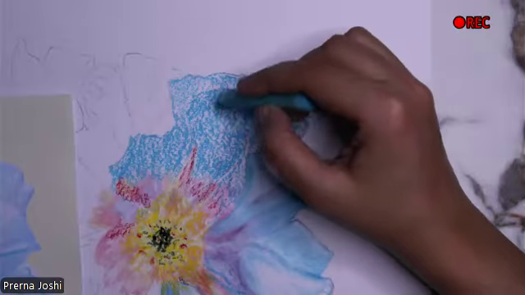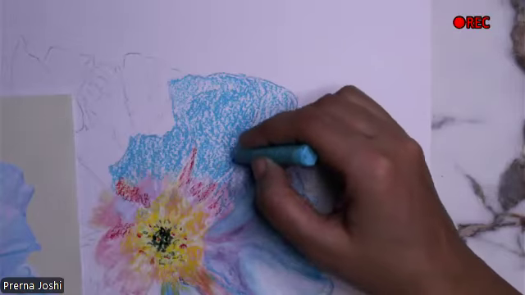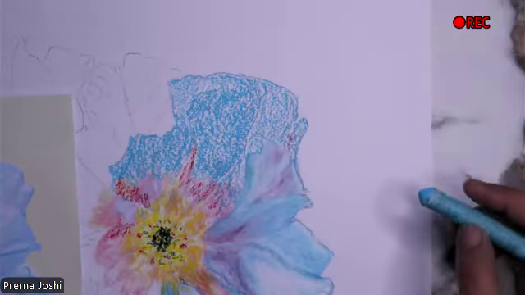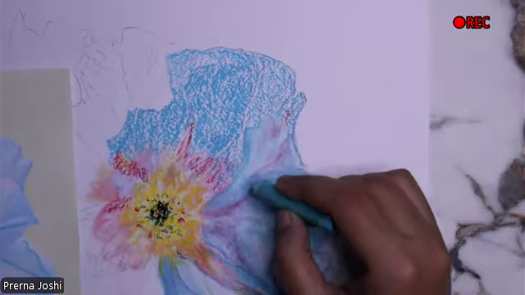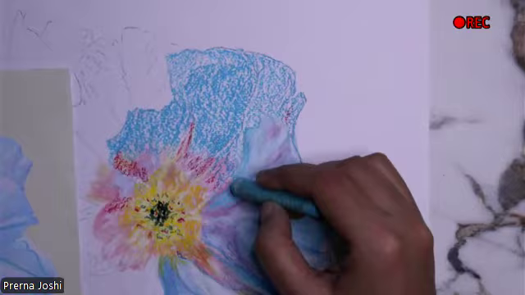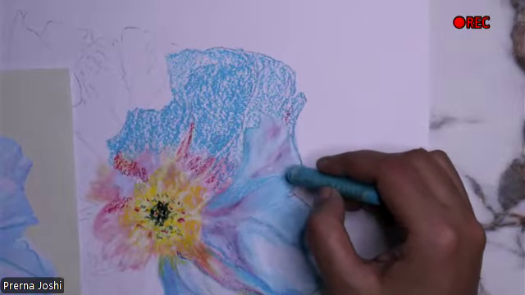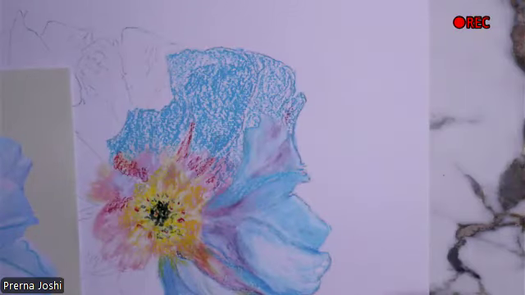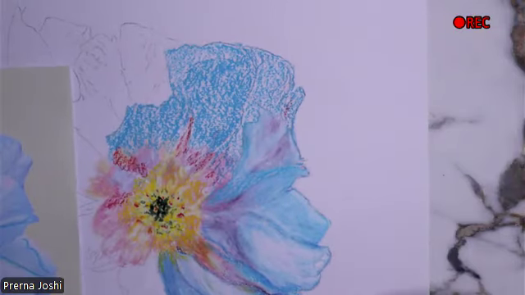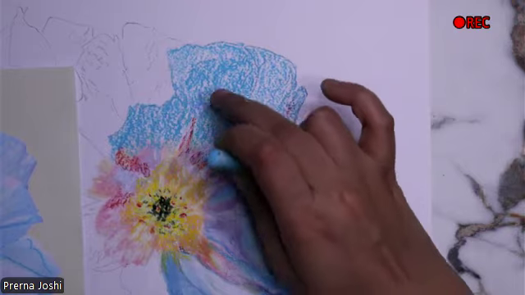Wherever I see the shade, I apply the second layer. Okay. And here I will go back again because I can see more shade tones. So on top. Now, this is not enough.